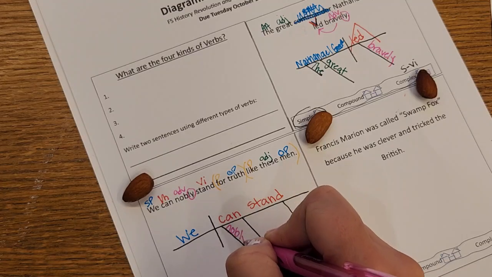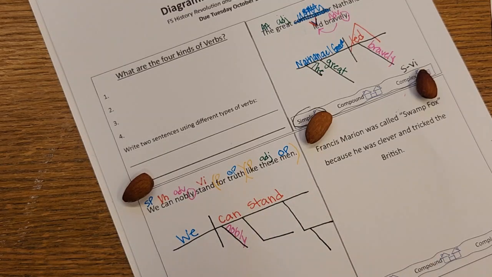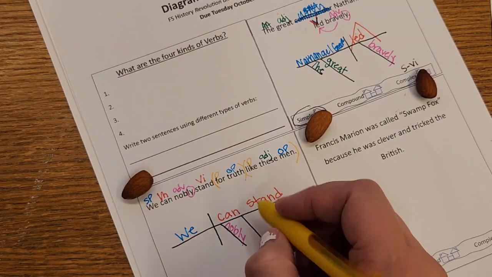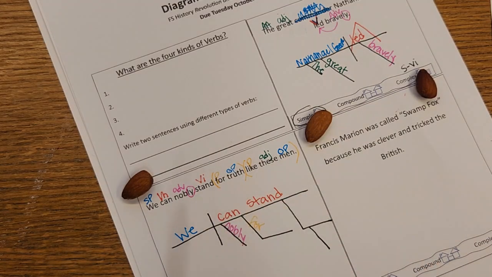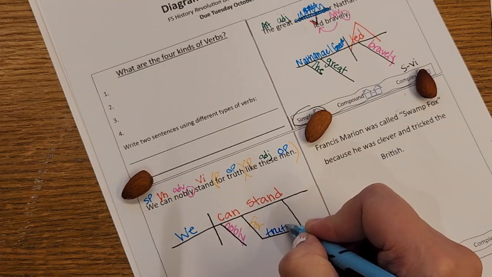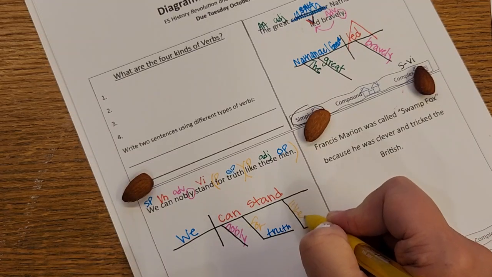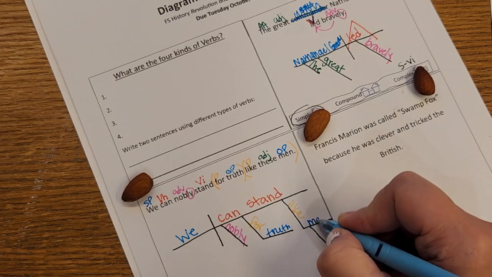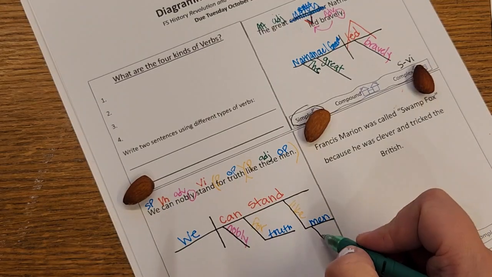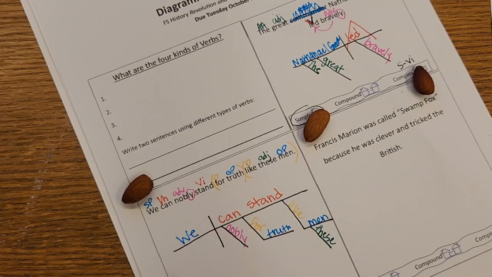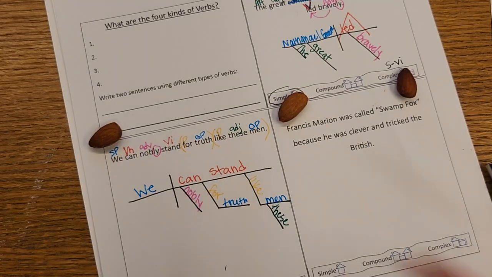Nobly. This is our adverb, just describing that. Here are our prepositional phrases, which are adverbial because they're describing how and why we can stand. For truth, like men. This is going to be our adjective. Awesome. Okay, so where's our fulcrum?